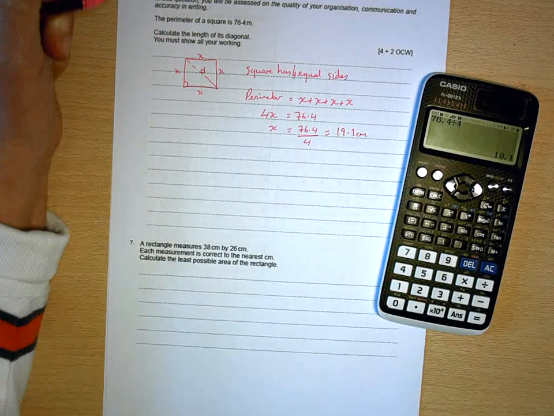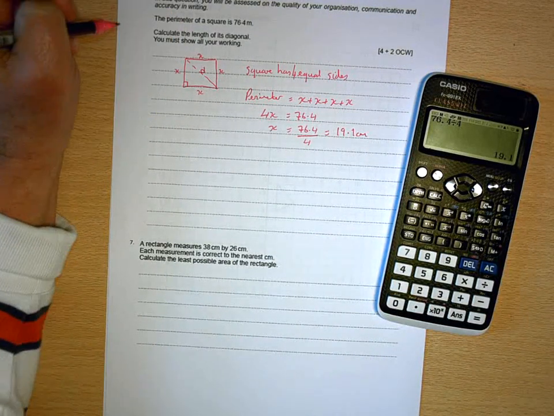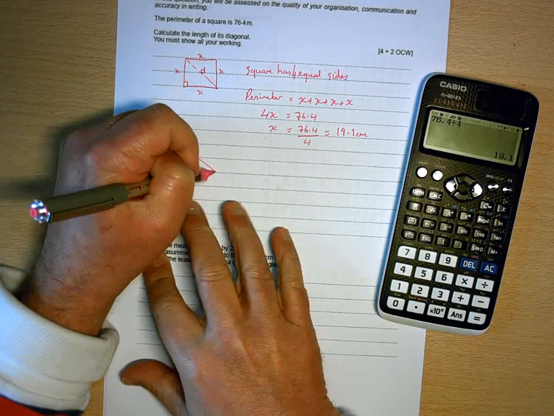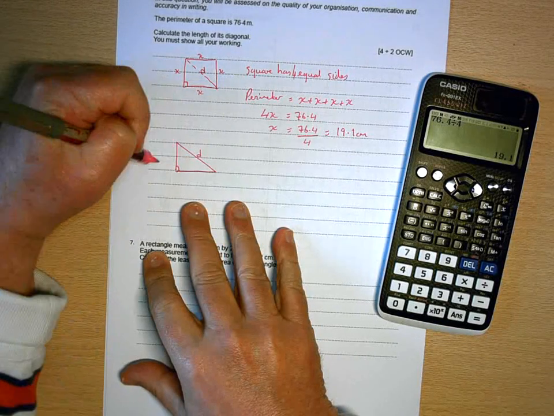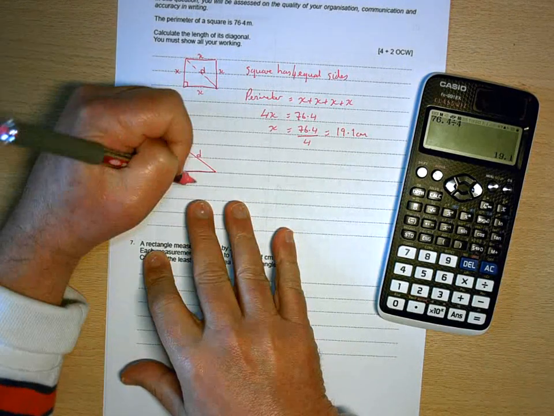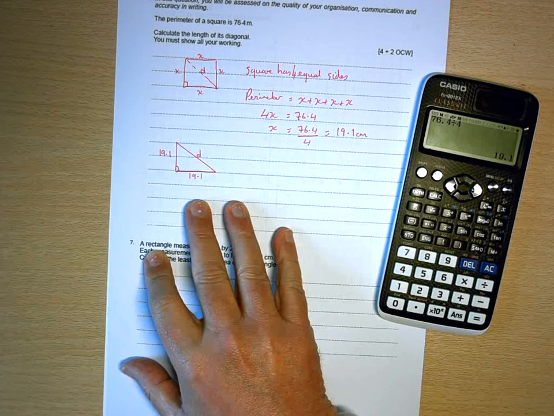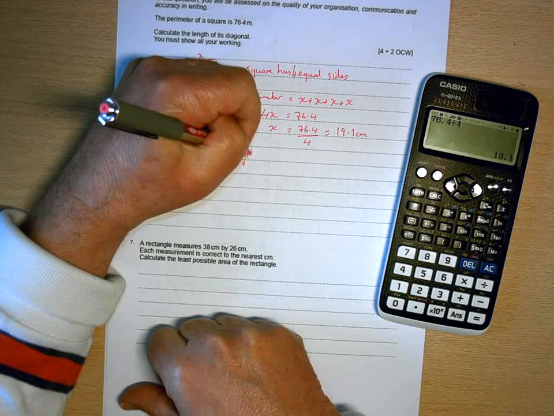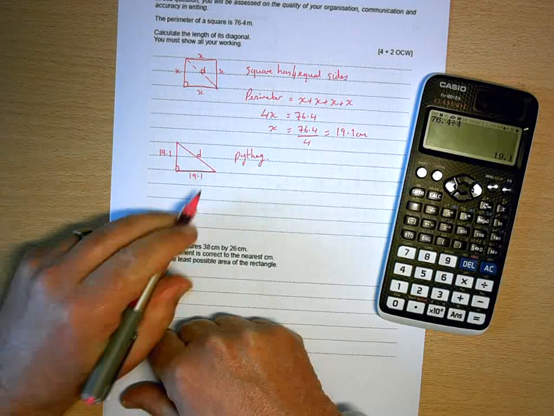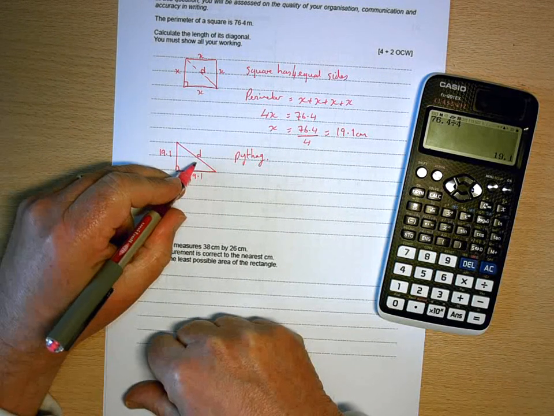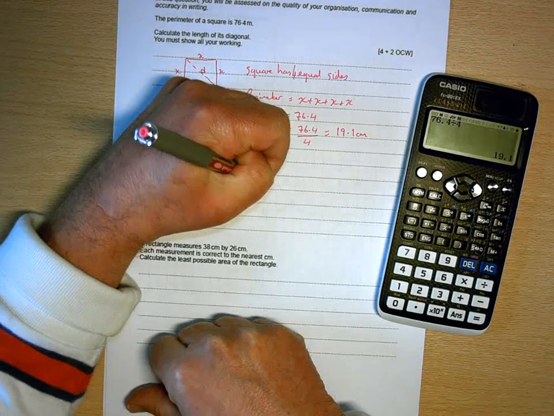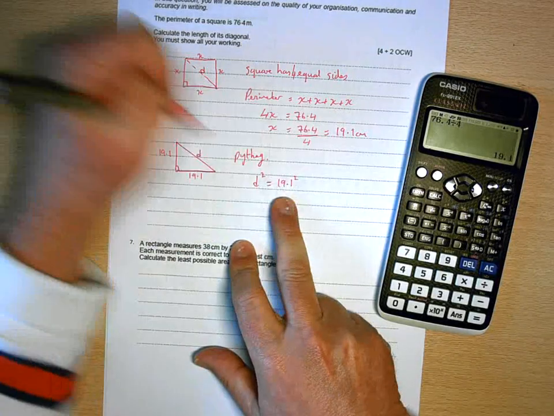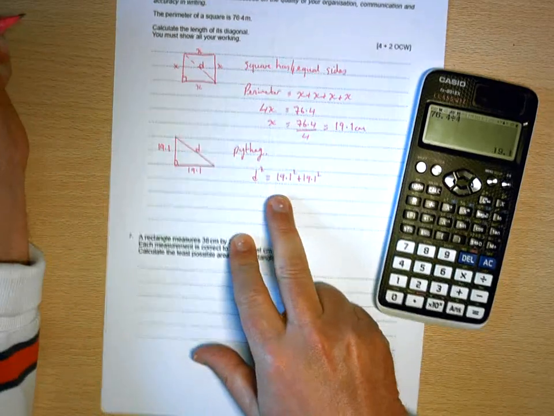I know that the square has got right angled corners. So what I've got now is a right angle triangle where I know the 2 sides and I want to work out the diagonal, and to do that I'm going to use Pythagoras. And I know that I'm trying to find the longest side, and with Pythag I have to square all the sides. So d squared would be 19.1 squared plus 19.1 squared.